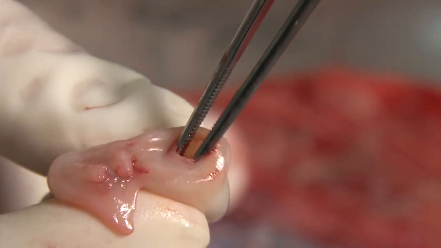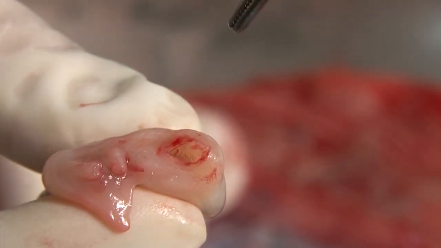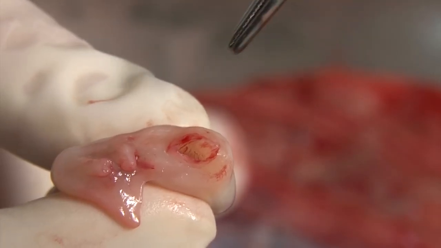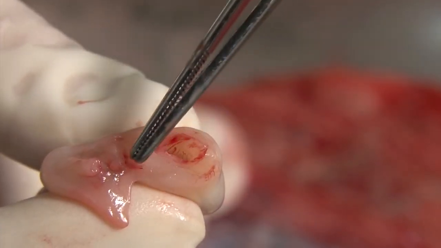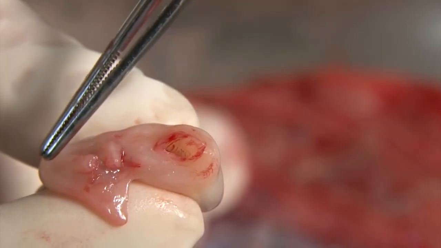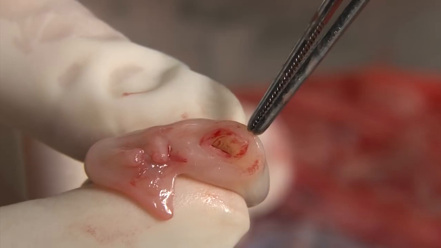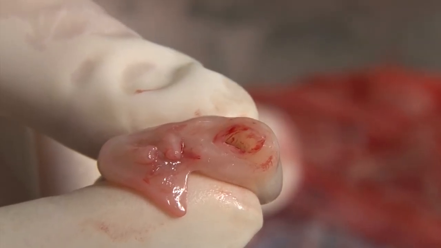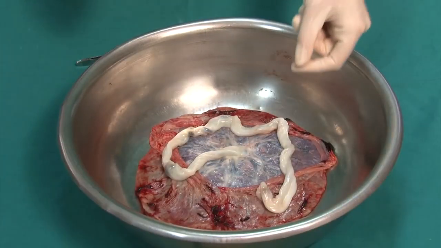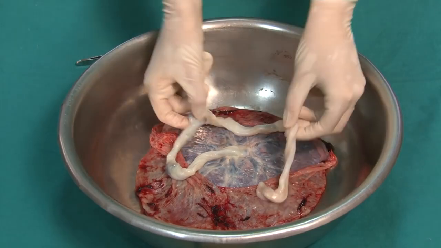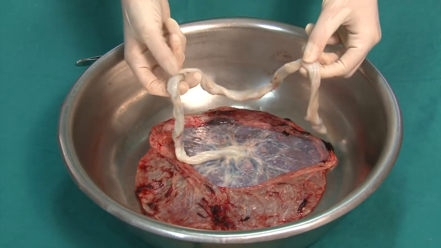It has a much larger diameter than the arteries. The vein and the arteries are surrounded by a loose gelatinous substance called Wharton's jelly. This protects the vessels and gives the umbilical cord its characteristic appearance. At term, the cord is an average length of about 55 centimeters.